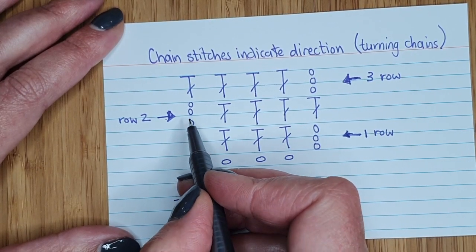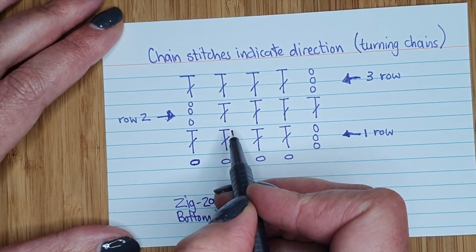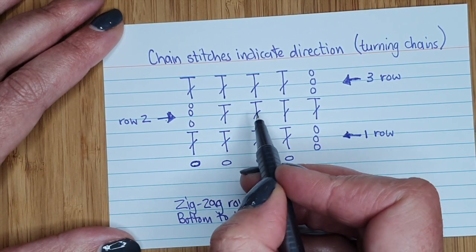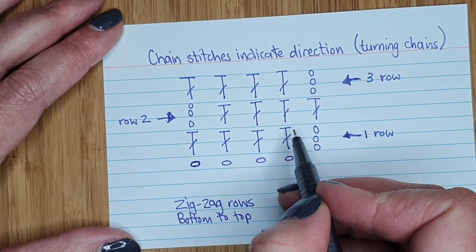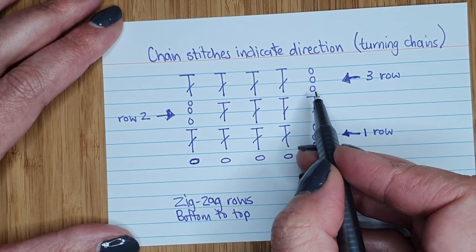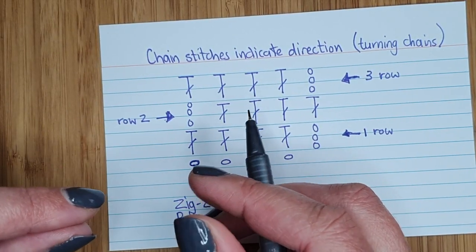And then you make 3 chains extra for your turning chain. And then you place another double crochet into the top of that double crochet, into the top of that double crochet, into the top of that one, and so you go on. So you go left and right, turning your work around after every row.